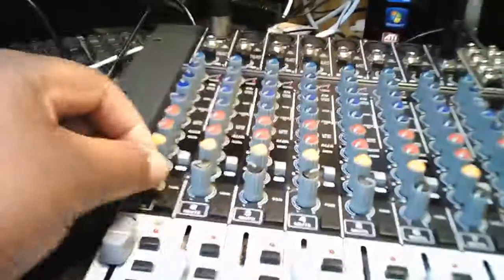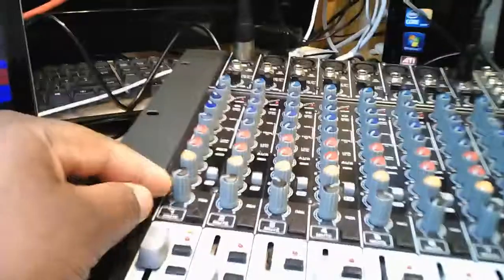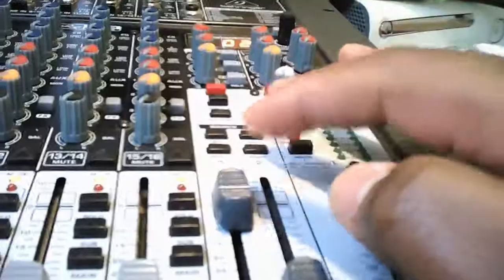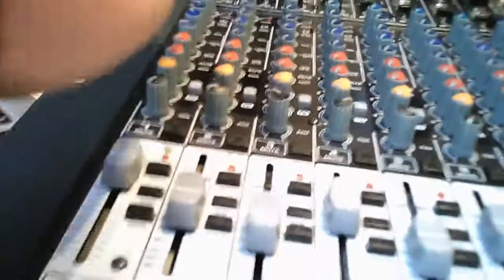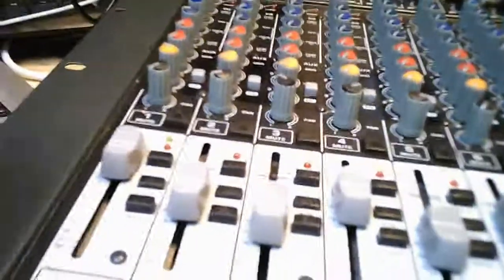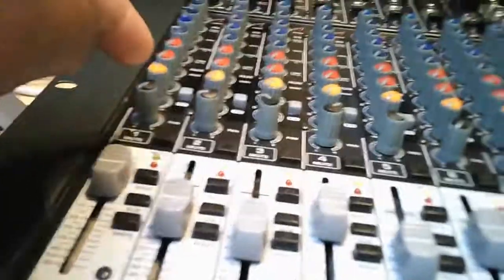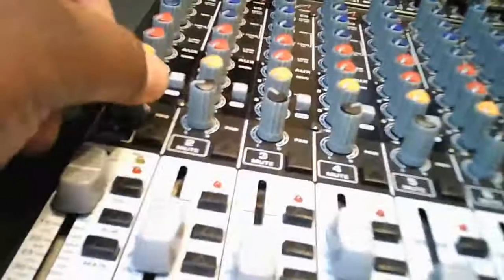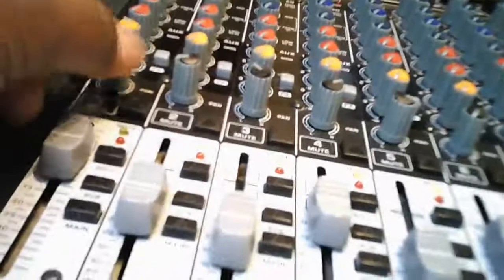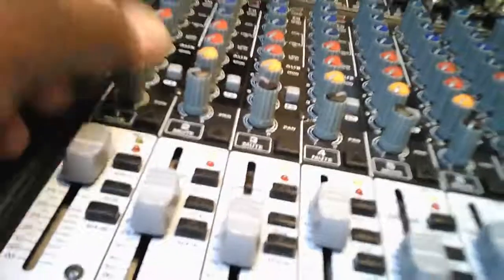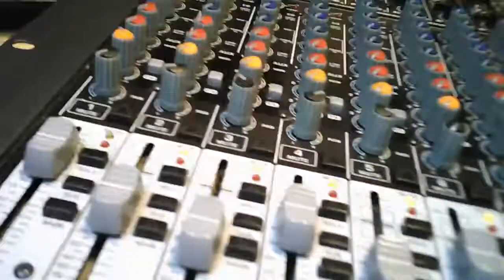Then I panned this all the way to the left, okay? What would then happen is, if I turned subgroup 1 up, I would get channel 1, but with the mix in the center, so it won't be panned to the left. It'll be channel 1 coming out of subgroup 1, but despite the fact that I have this moved all the way to the left, the sound that I'll hear from the speakers will come out mid, as if that was like that.